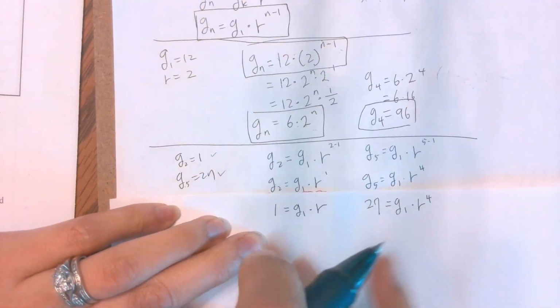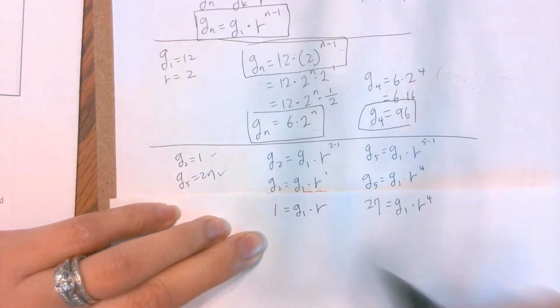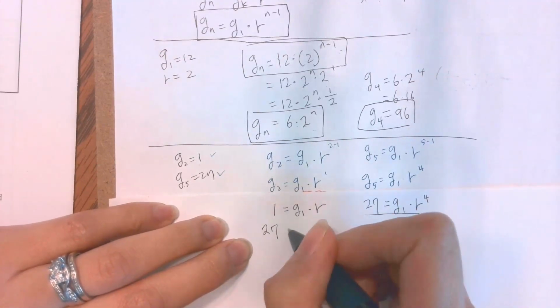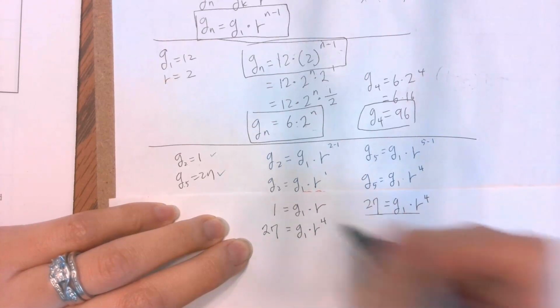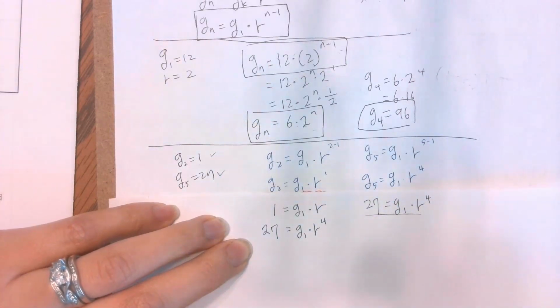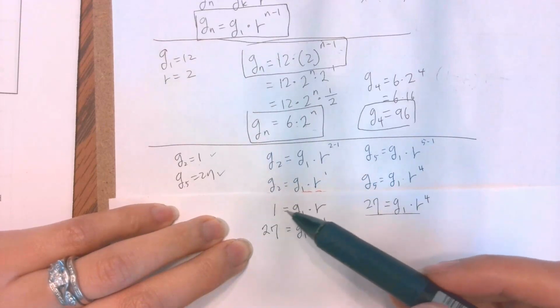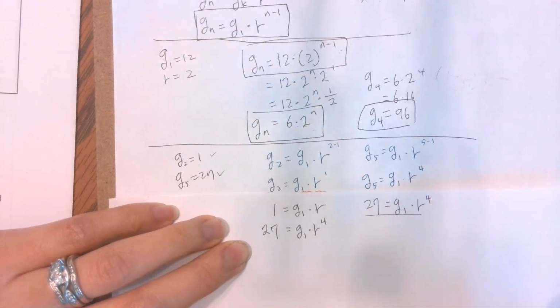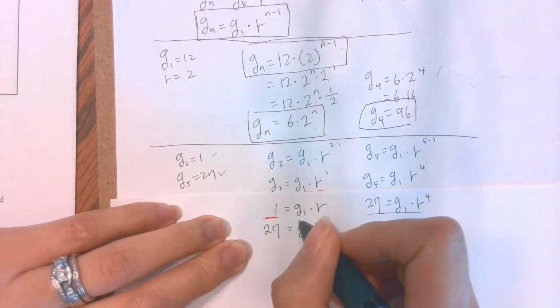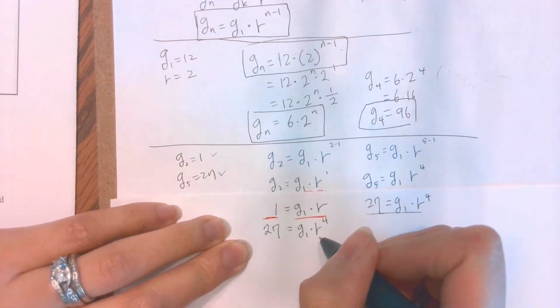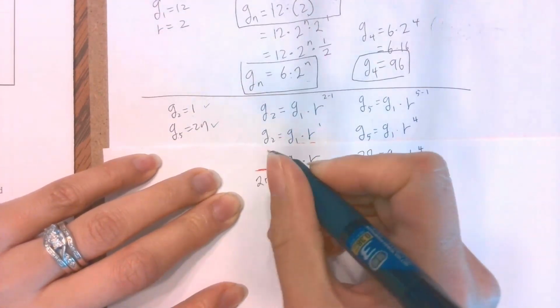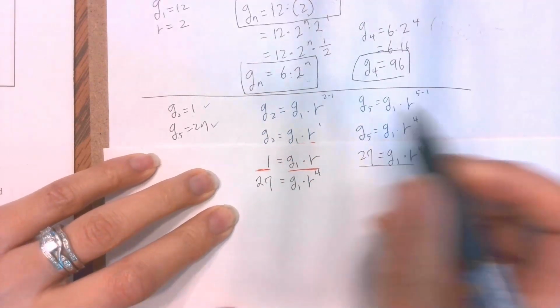Last time we put them up and down and then subtracted to do the elimination. So I'm just going to put the second equation under the first equation. Then I got 27 is equal to g sub 1 times r to the 4th power. Unfortunately, I can't really substitute. I can't just subtract like elimination. It's too much. So here's a little hint. I'm going to divide the first equation by the second equation. Wait, can you do that? Yes, you can. Why? Because they're the same thing. When everything's the same thing, you can divide by the same thing over same thing. Right? Then see what happened.